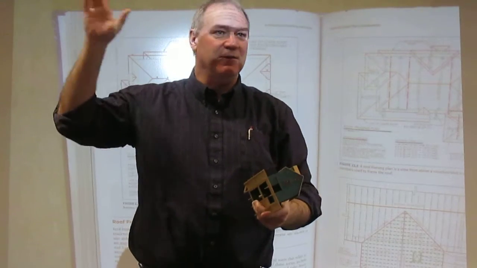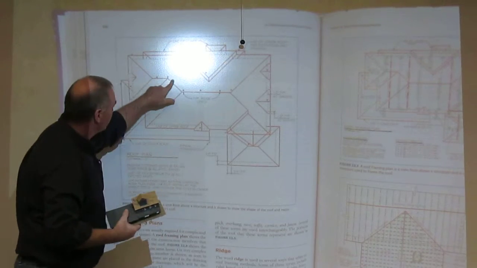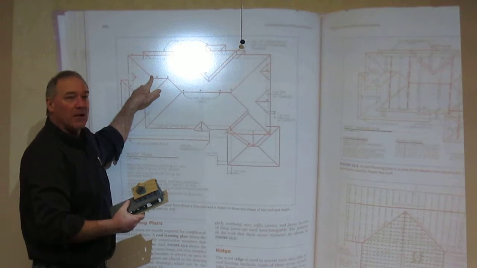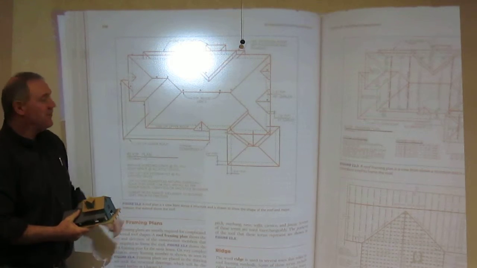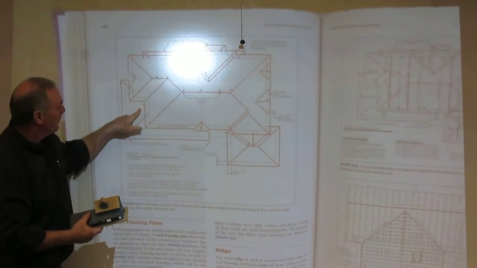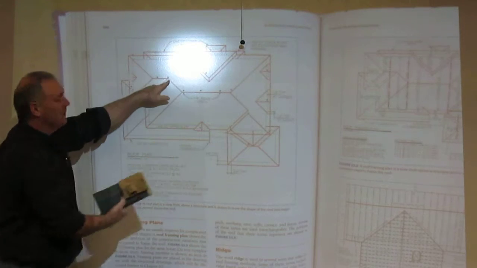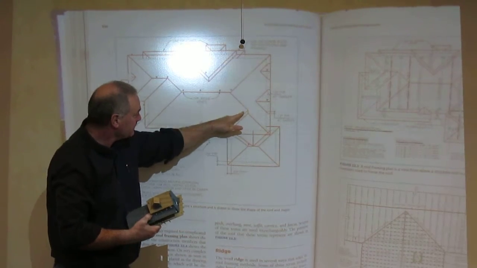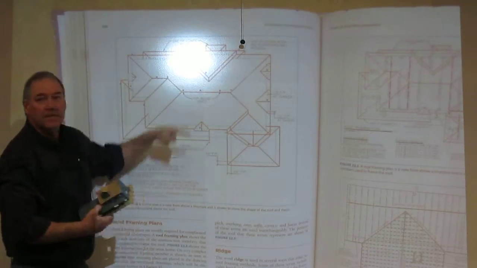A ridge would be the top part. So as I look at this roof, this line right through here, all of these are ridges. They're high spots of the roof. Now we do have some valleys. This is a valley right here, where I've got two planes coming together and they create that valley look. Here's another one, another one right here, another one here, here. Those are all valleys.